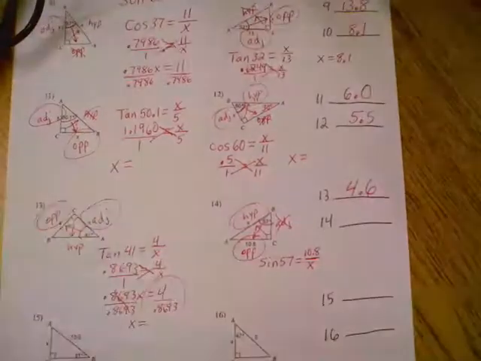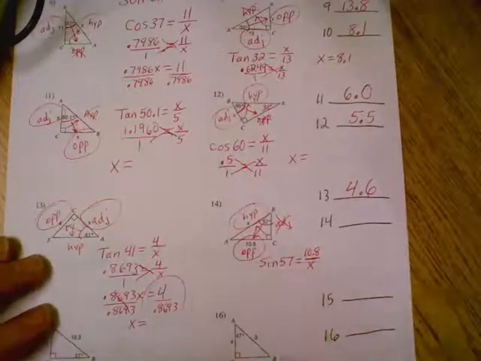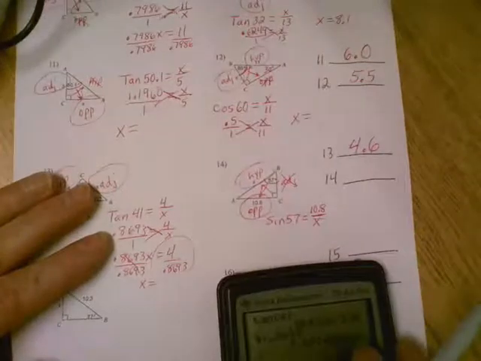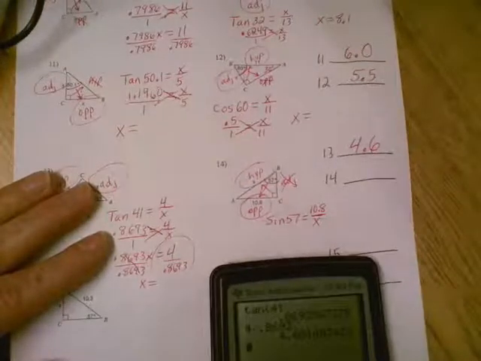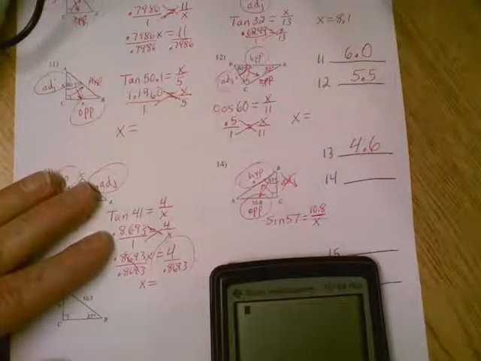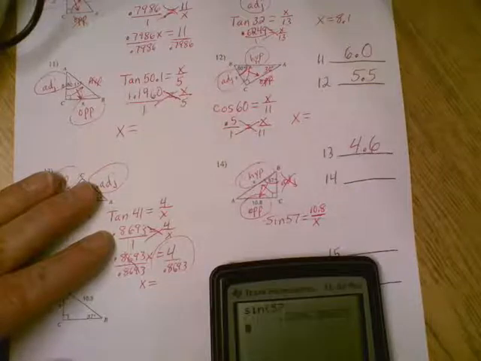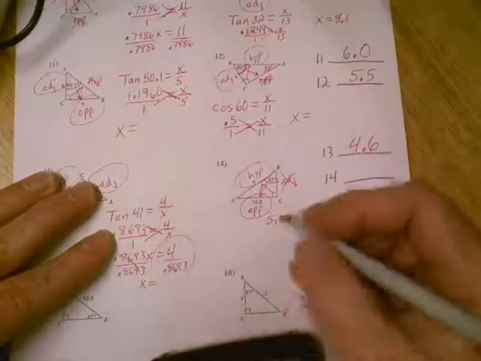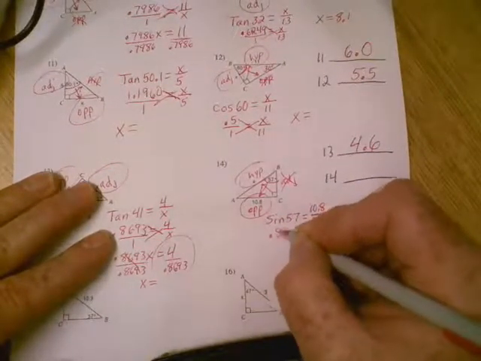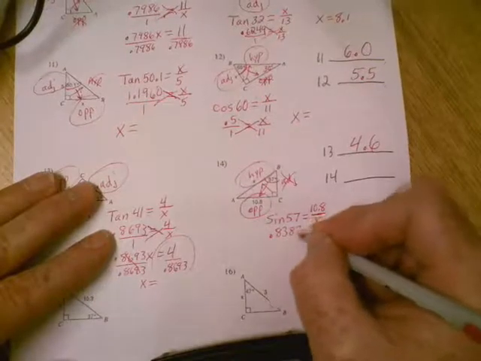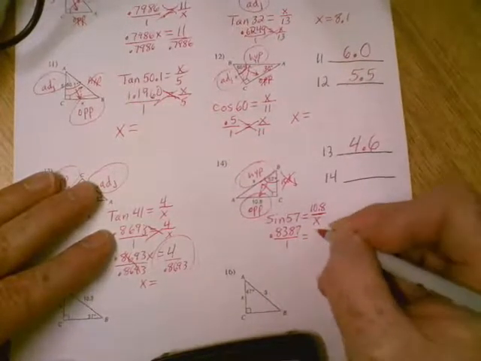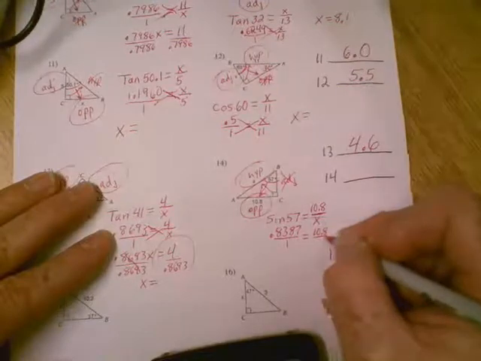Again, this one is going to be a little harder because x is on the bottom, so when you cross multiply, you're going to end up having to divide. First thing you do though is you find your sine of 57. Punch in on your calculator sine of 57, and it's going to tell you 0.8387. Put that over 1, 10.8 over x.